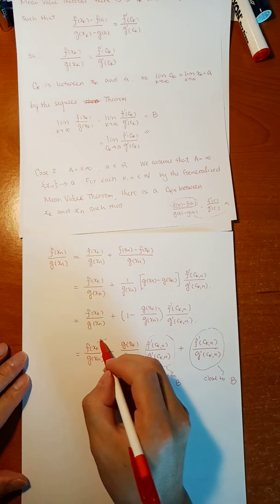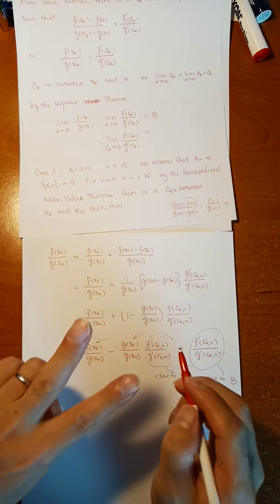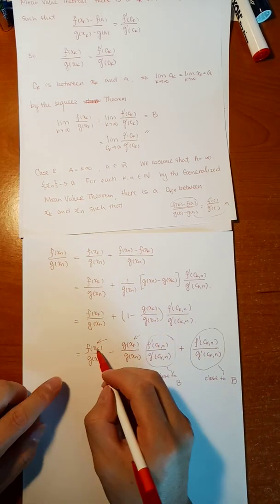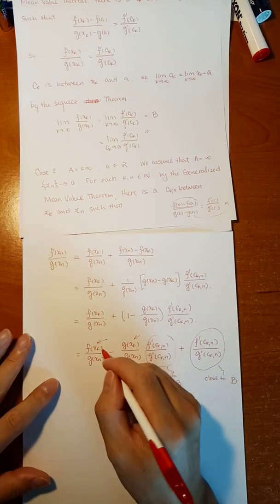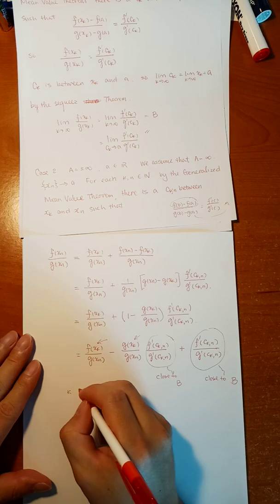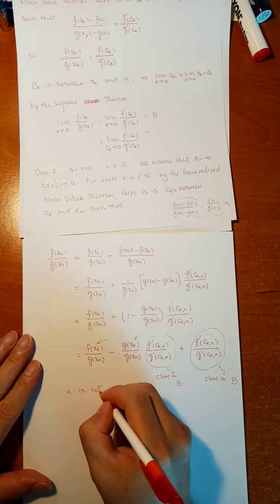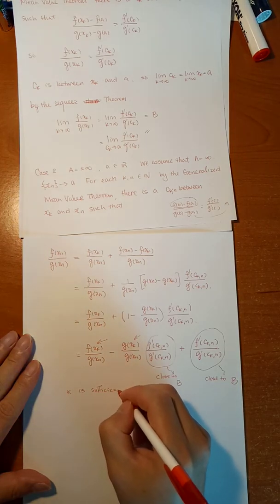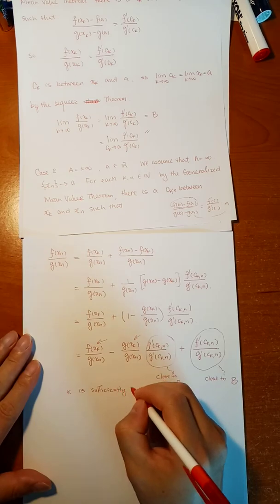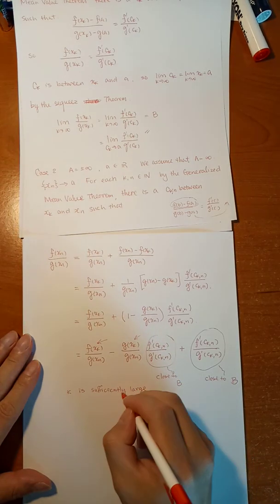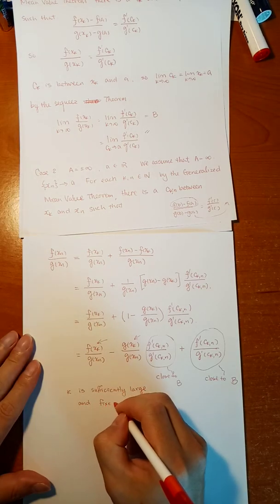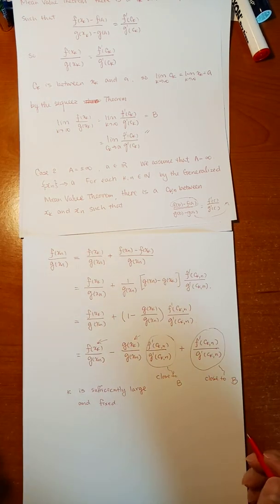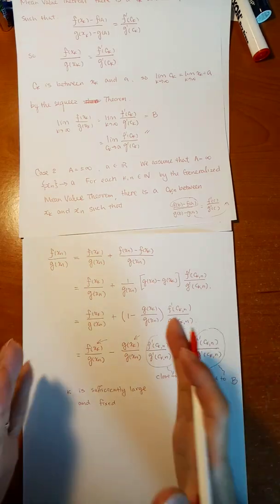But this quantity, remember here we have two indices. This k index should first be sufficiently large, but once it is sufficiently large and fixed, it is fixed.